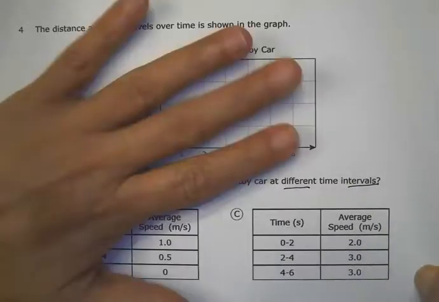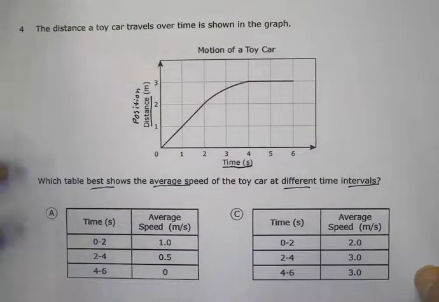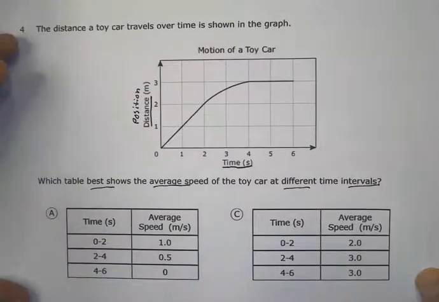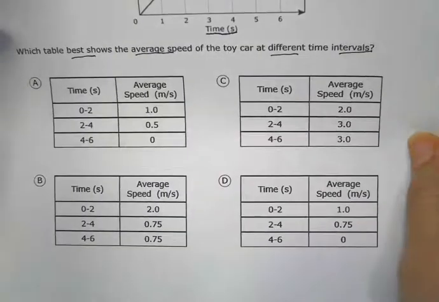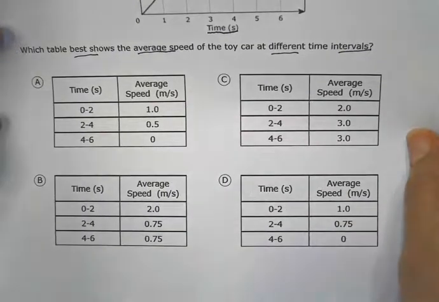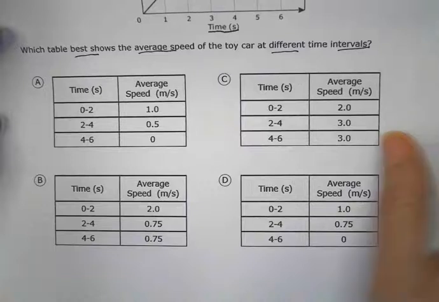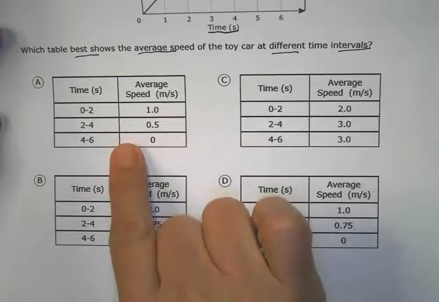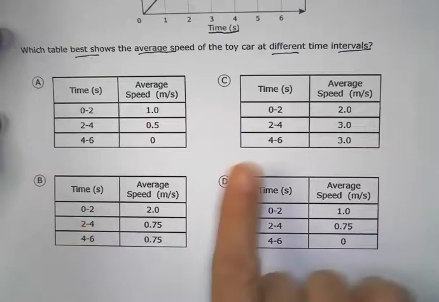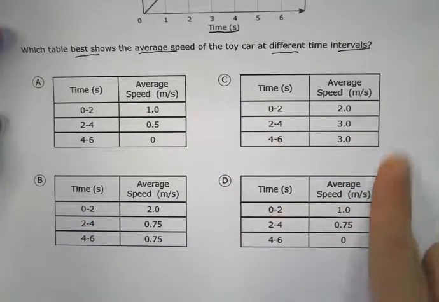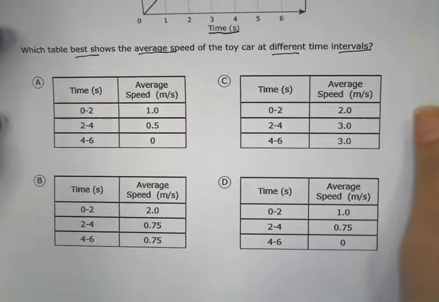And I put this question partially there on the screen just so that we could see the letters a little bit better. But as you can see, when I move towards the possible answers, all of the answers start with 0 to 2 seconds, 2 to 4, and 4 to 6. So we need to decide, is the correct speed marked at different intervals letter A, letter B, letter C, or letter D?